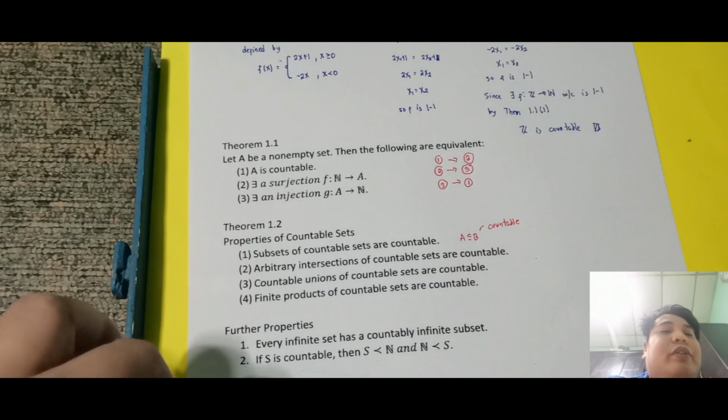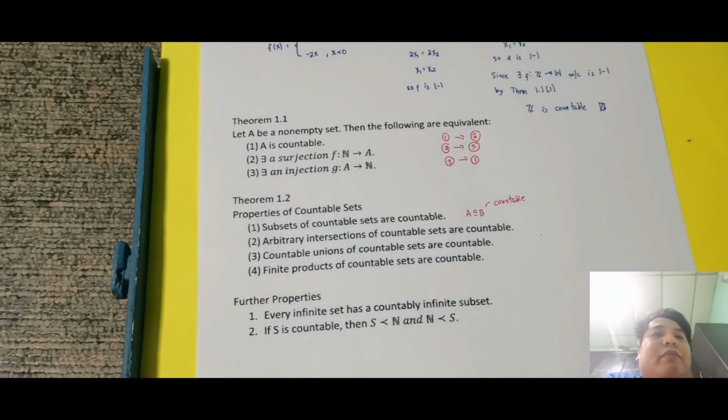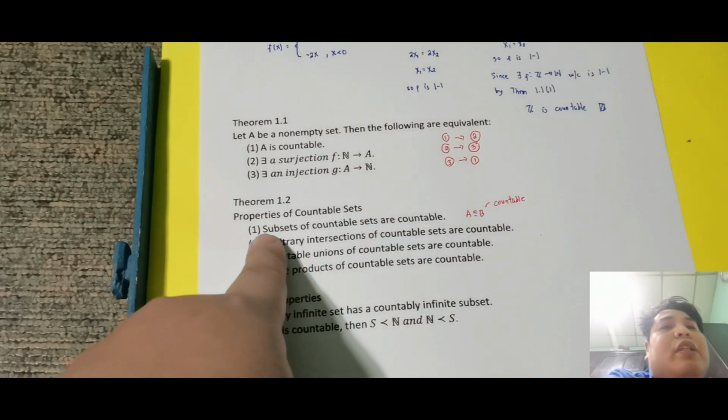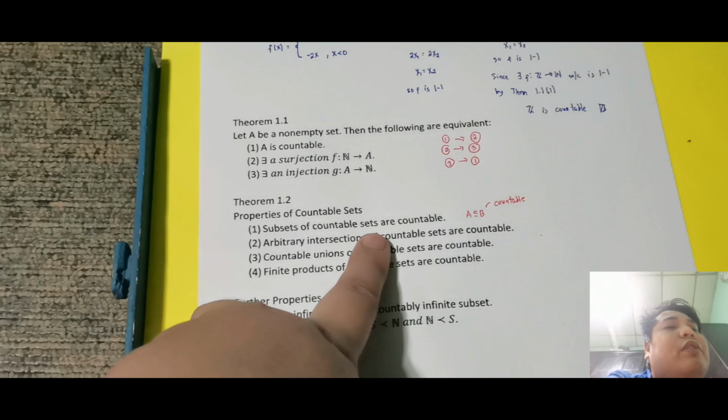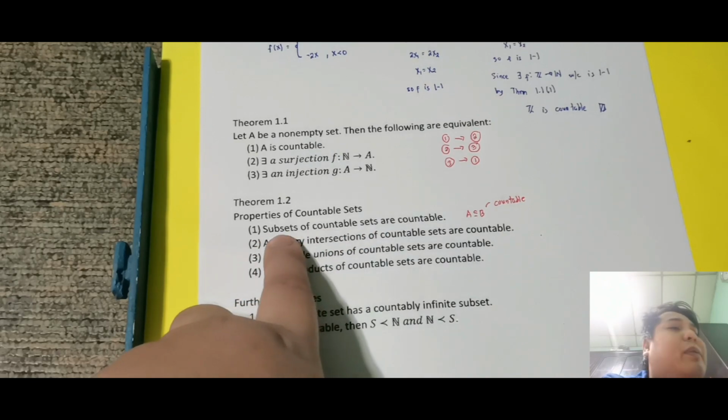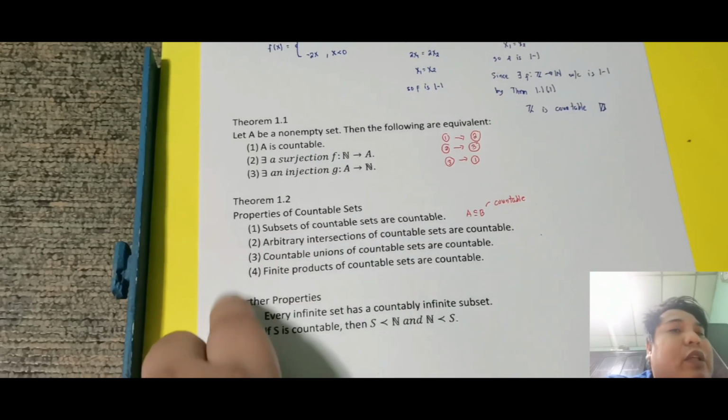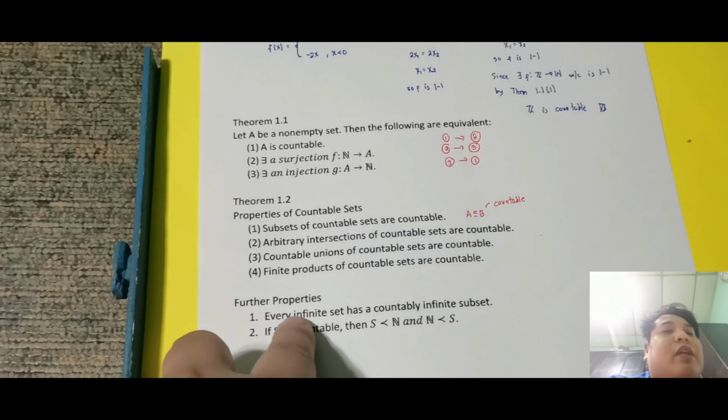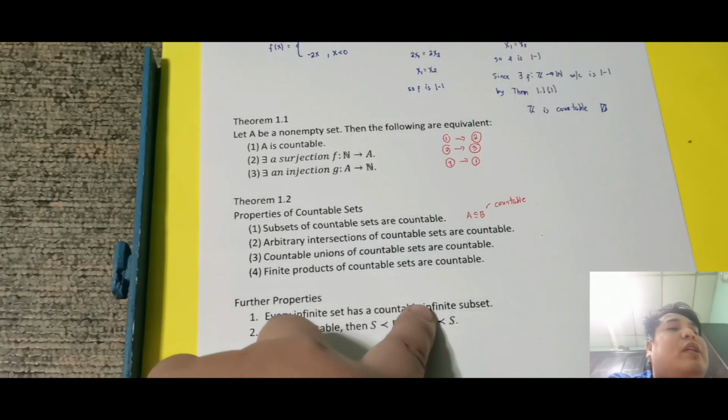Next, let's have further properties para mas maintindihan nyo to. So, further properties, every infinite set has a countably infinite subset. So, tama naman, parang ayun lang din siya. So, subset of countable sets are countable. Ito lang parang in general. So, pasok na dito yung pagiging finite. Dito naman, sa infinite set na. So, every infinite set has a countably infinite subset.